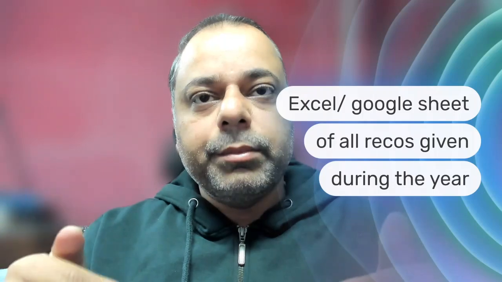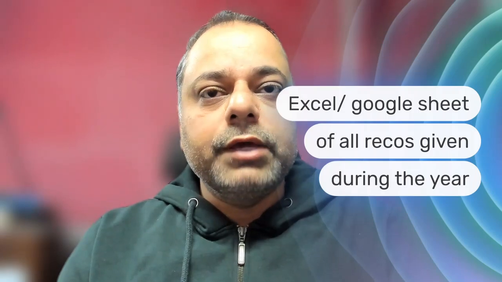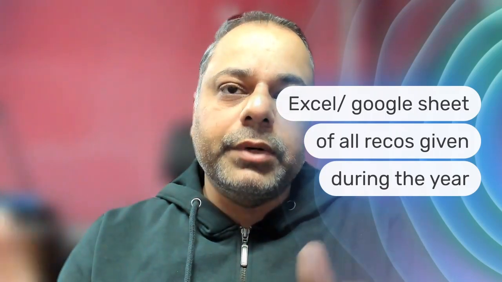Now, again, you need to maintain an Excel sheet and/or a Google sheet where you are maintaining all the records of recommendations which you have given during 24-25, segregated plan-wise. What are your price points? I mean, what is the entry price? What is the stop loss price? What is the target? And so on and so forth.